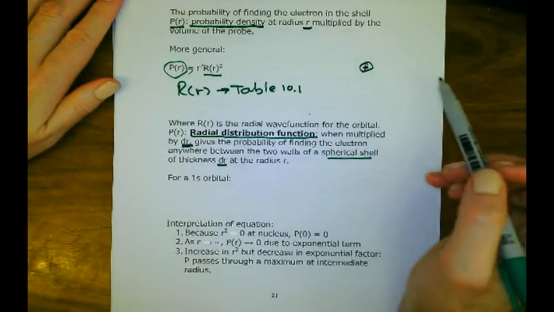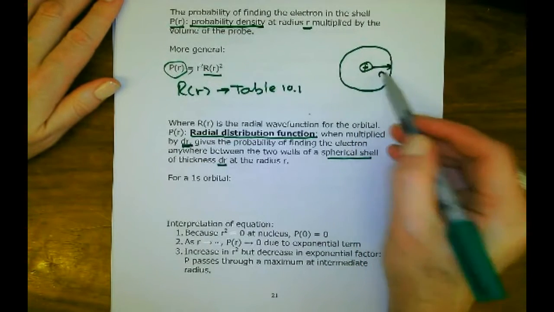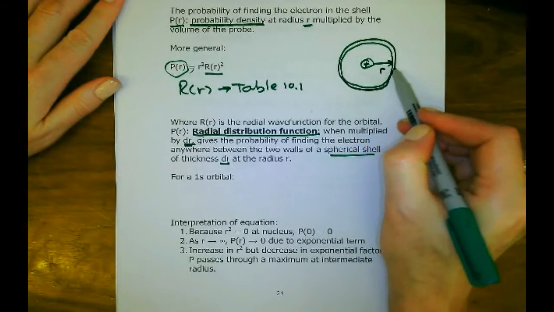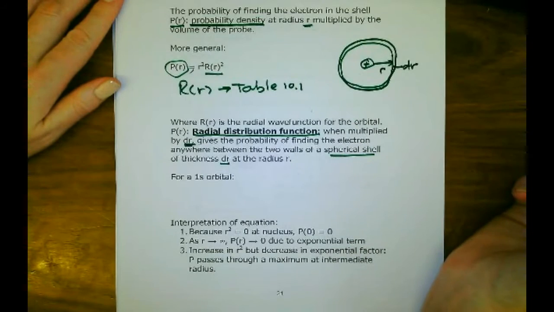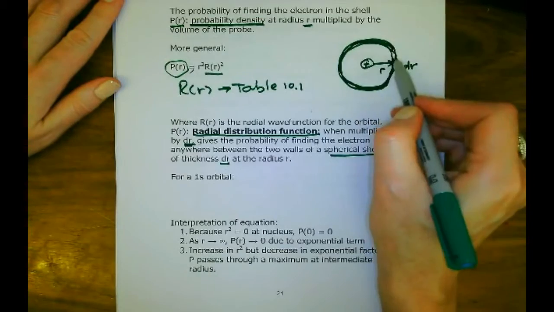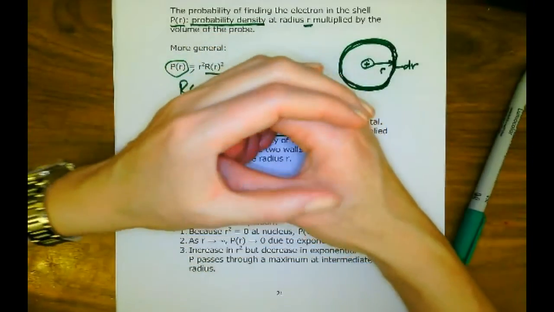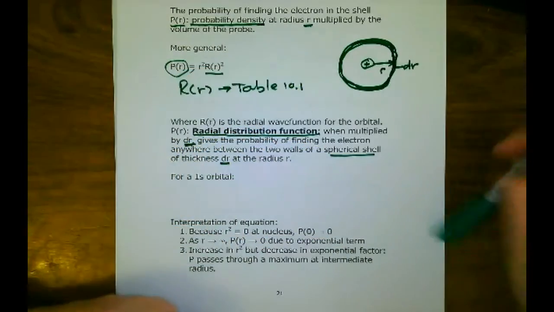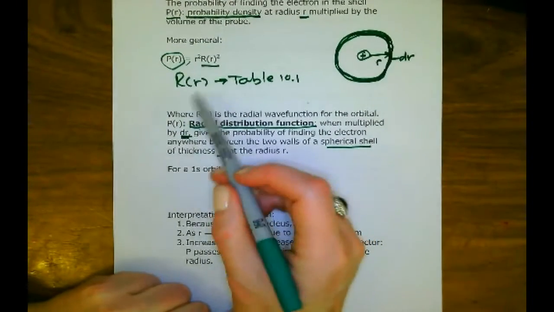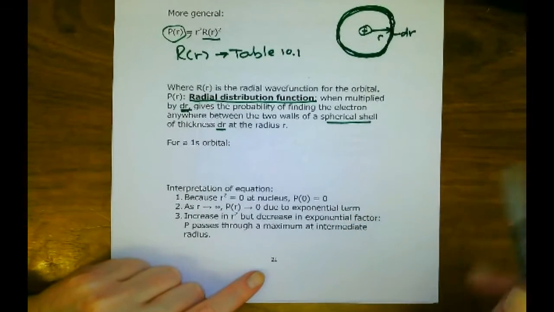So let's say there you have the nucleus. Then you draw at a radius r a very thin shell. So that's your probe that has a thickness dr. So what is the probability of finding the electron somewhere at that distance? So in this case your probe is basically a shell that you can make larger or smaller depending on r. And that is why we have to define it a bit differently, because our volume probe is a bit different.